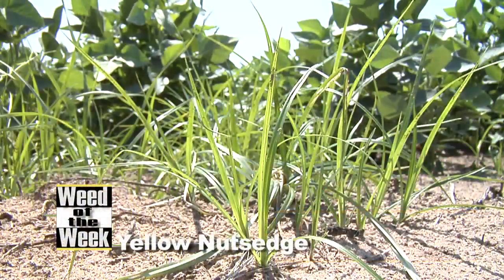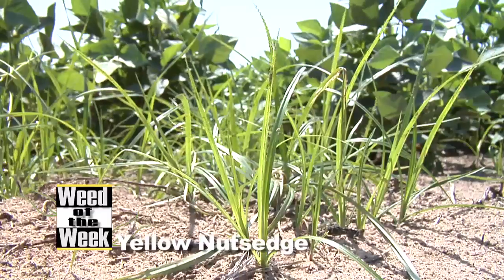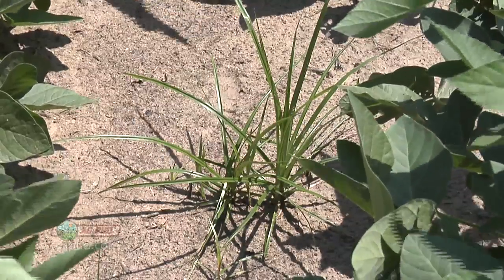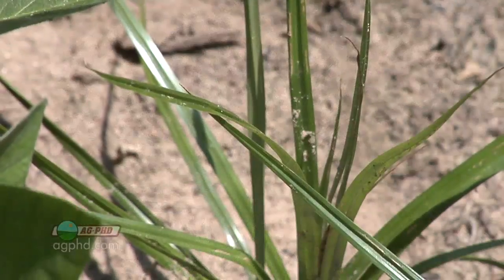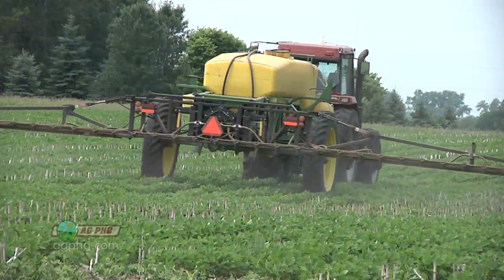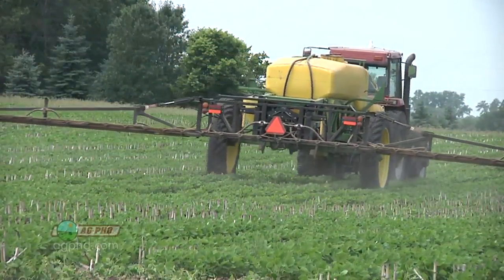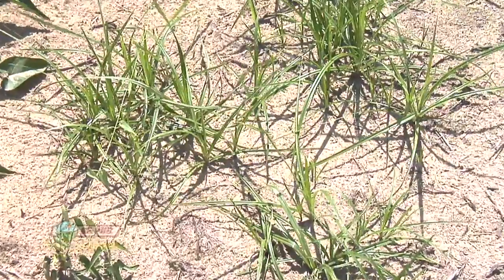Our Weed of the Week is yellow nutsedge, and this is a tough one, Darren, because I really confused this when I was a kid. I thought it was grass. And so I know a lot of farmers think that too. Well, when you first take a look at it, it looks like a grass. You go spray a grass herbicide, and it doesn't work. And you say, hey, what's wrong with my grass herbicide? Well, there's nothing wrong with your grass herbicide. It's just not a grass you're trying to control.